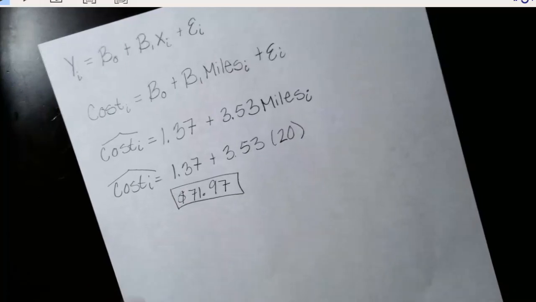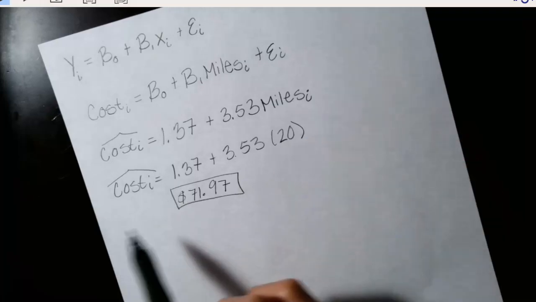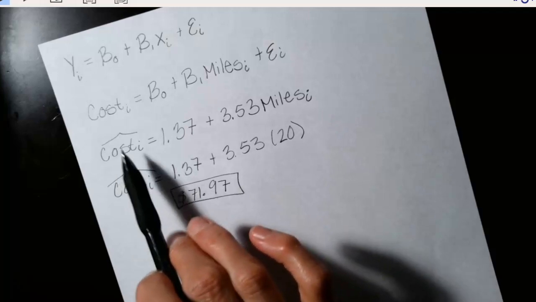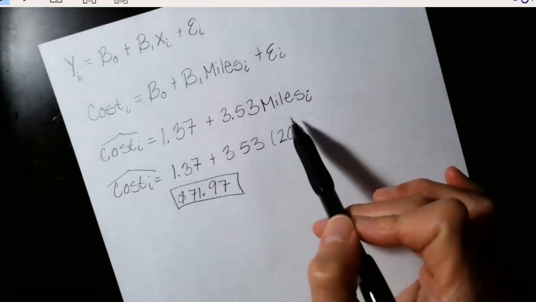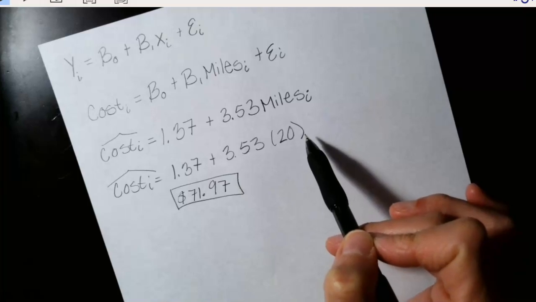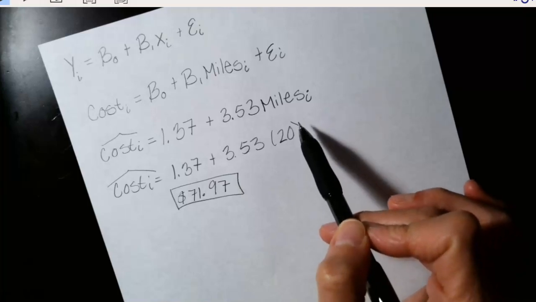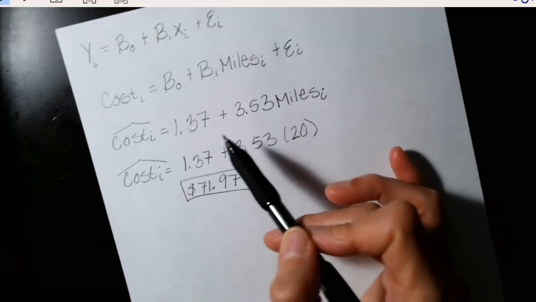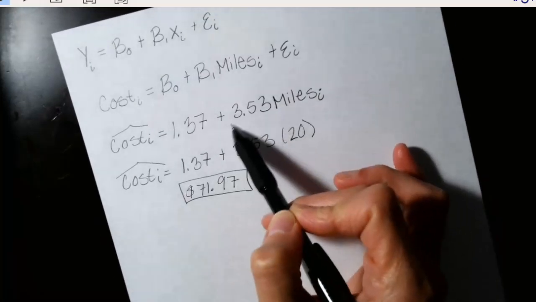So let's go ahead and just recap this really quickly before we look at our next concept. So we're going to go back to this equation. We know we are working with predicted values. So what we would say is that for every additional mile, the total trip cost for a taxi ride would be predicted to increase by 3.53. And we know that it's an increase because of the addition.